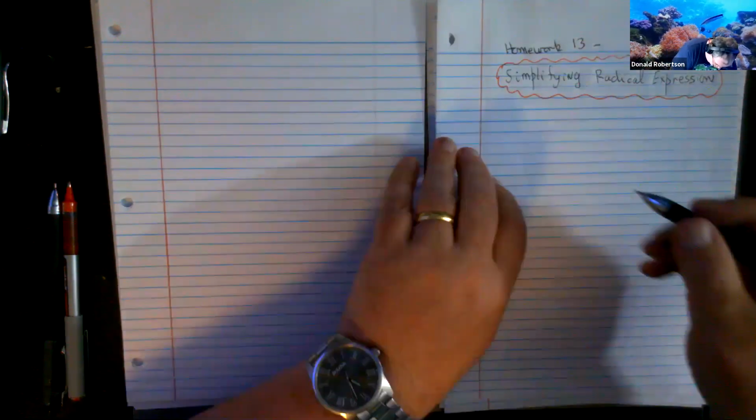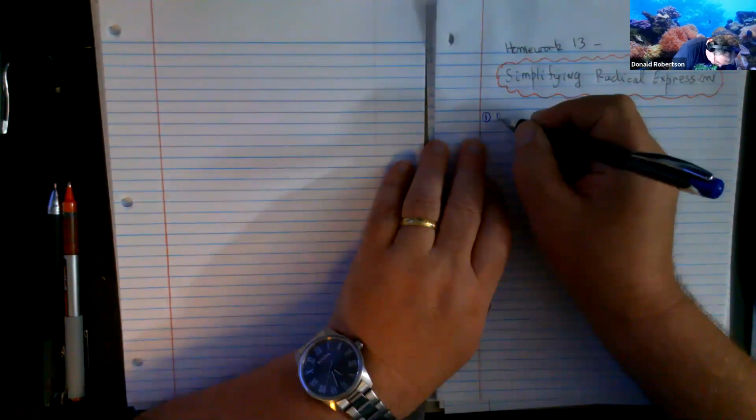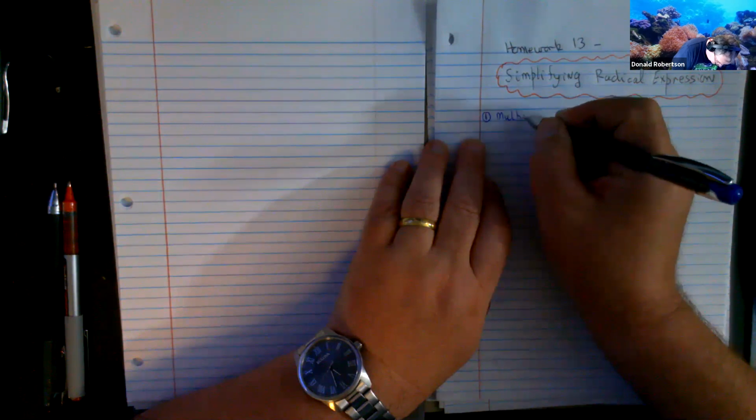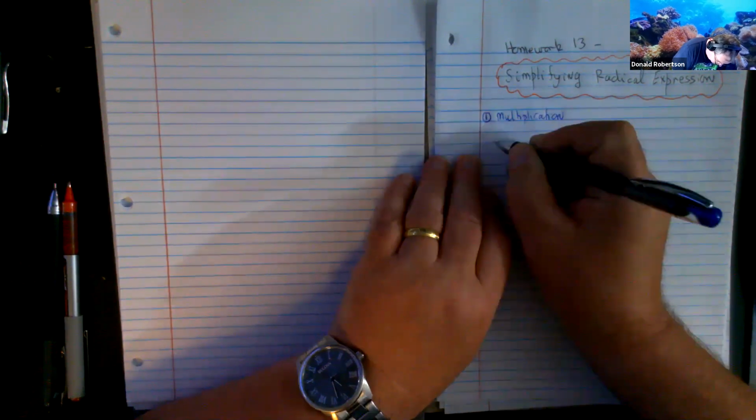We're going to look at simplifying radical expressions. Yep, those guys have not gone away yet. We know how to do it when it's single square roots and single cube roots, and that's essentially where we're going to continue. But we're going to look at, in particular, multiplication and division.